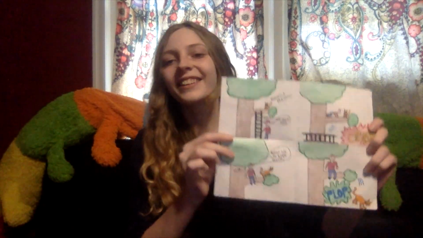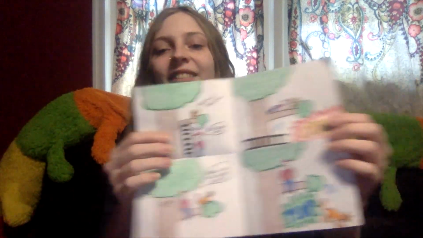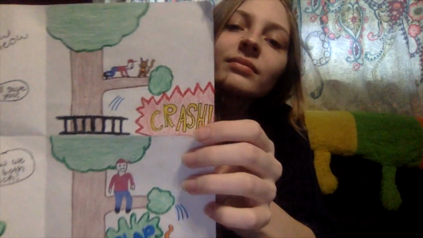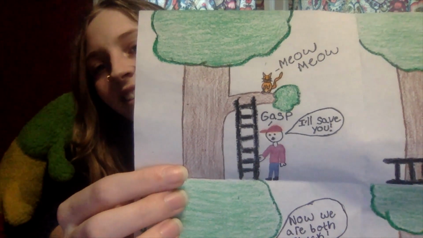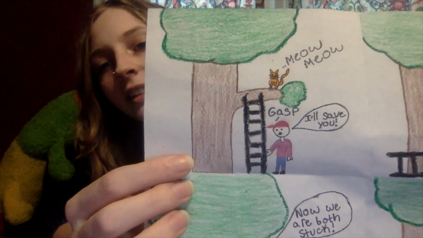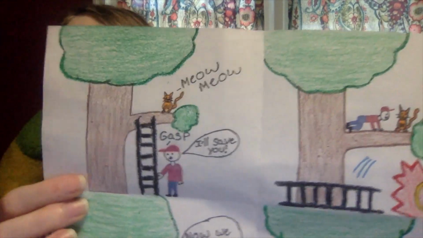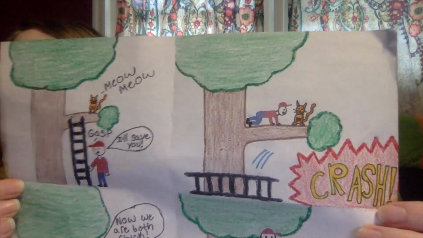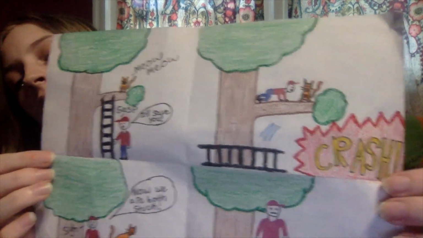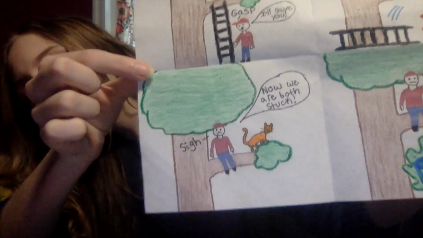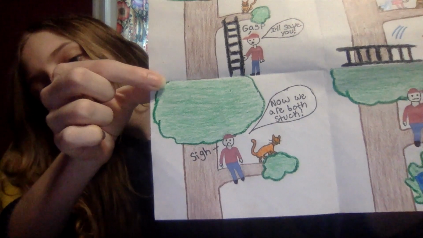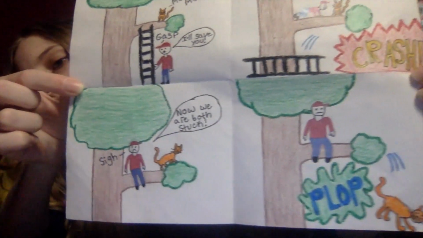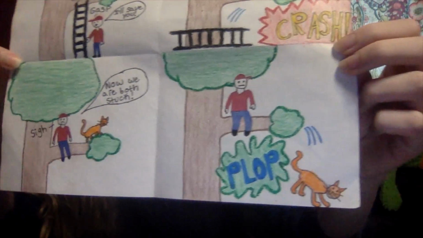Alright, and here is my finished comic, guys. This is the first box, and as you can see, it says, meow, meow, gasp, I'll save you. And he crawls up there, and it says, crash. And then this box, sigh, now we are both stuck. And then, plop. And that's my comic.